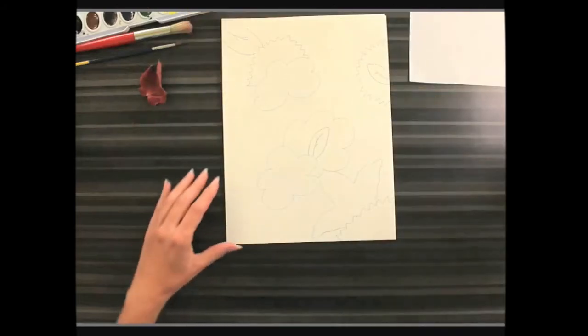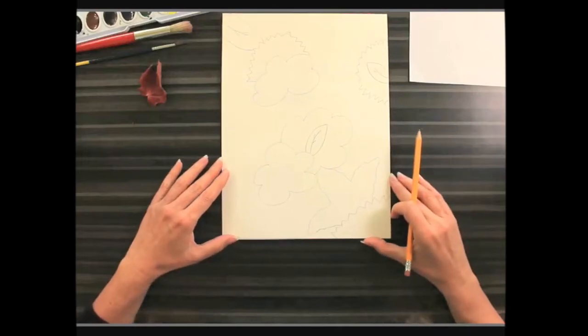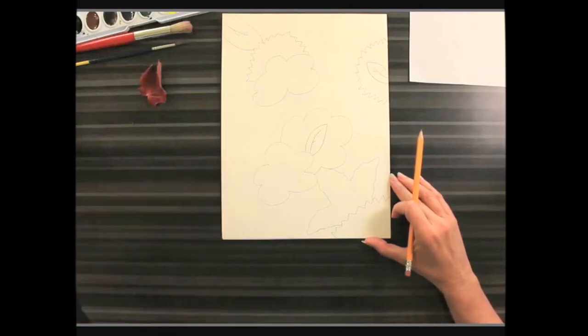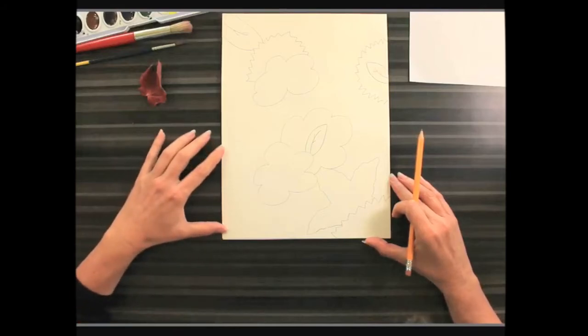Now, the next thing you're going to do is lay out your pattern. You are going to use each of those 5 objects that you drew, and you are going to draw each one at least 3 times, okay? So this is my start.